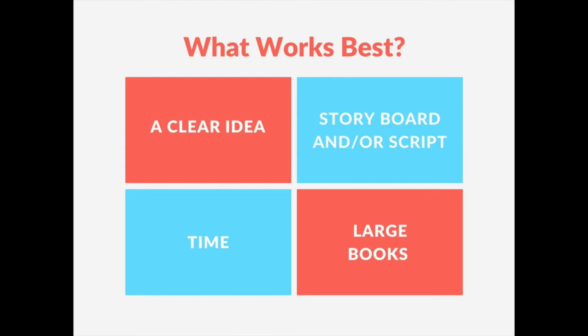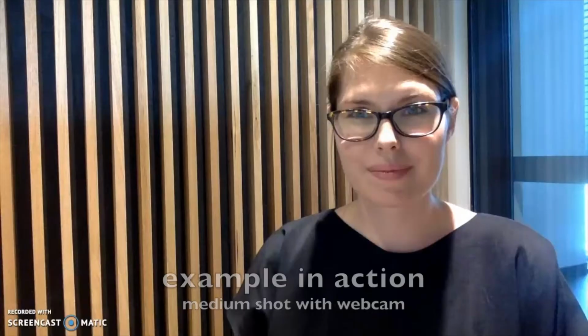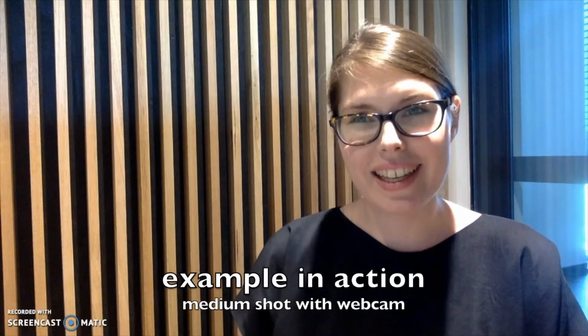My final tip is to have a few large books around while recording. For example, if you're planning on using the webcam and your webcam is attached to a laptop, it can be quite restricted in its close position. You might want to consider adjusting the webcam's height by putting large books under the laptop and moving the screen away from you for a nice medium shot.